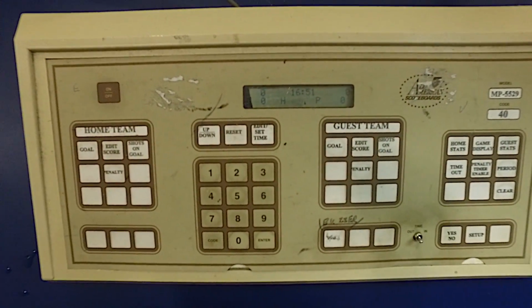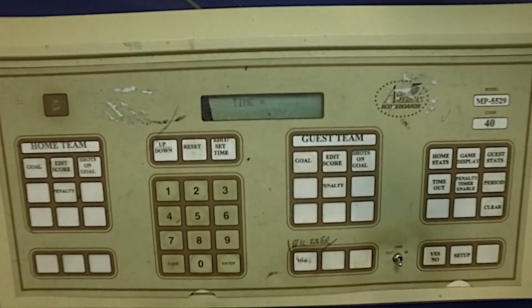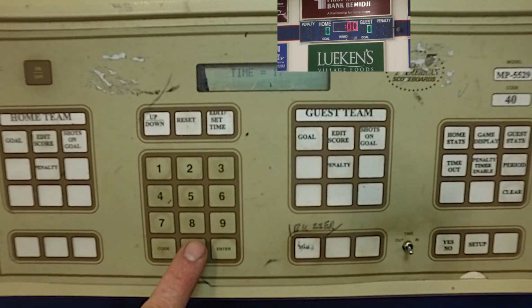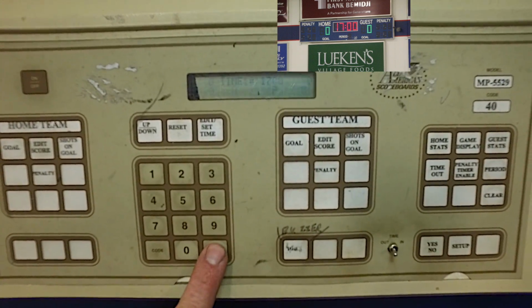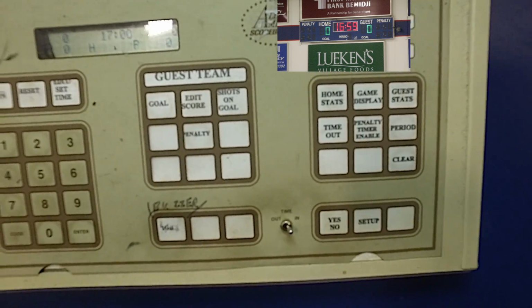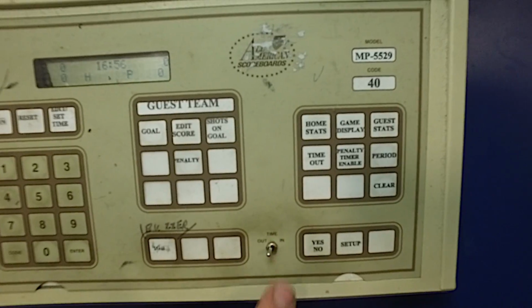The next logical step in setting the score clock is to adjust the time. A typical period in Bemidji Youth Hockey is 17 minutes, so select Time Set 17:00 and enter. The score clock is now ready to be toggled on and off with a whistle.